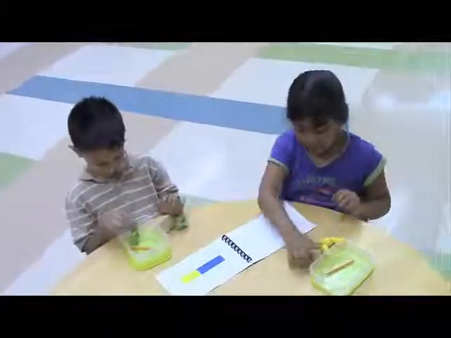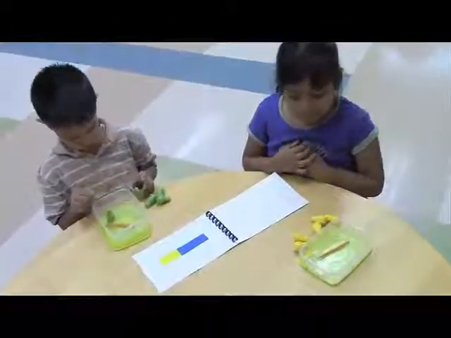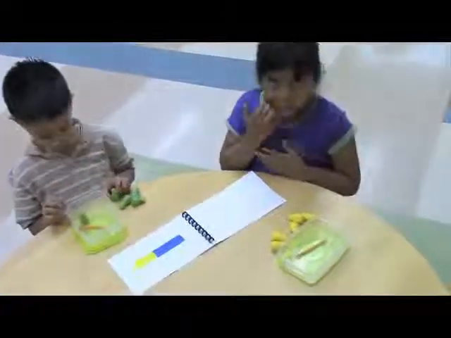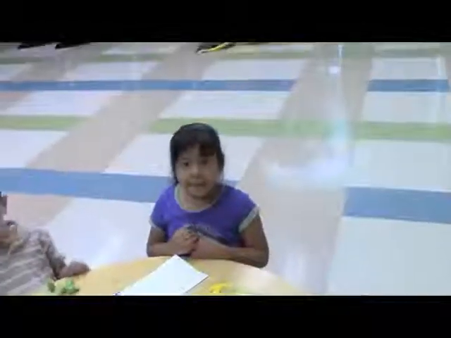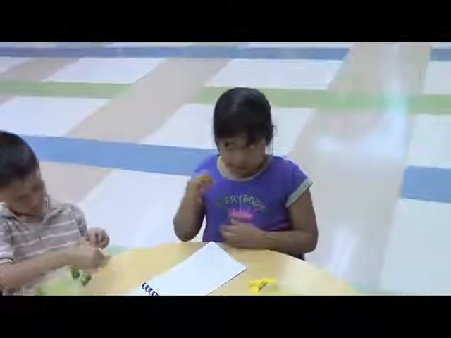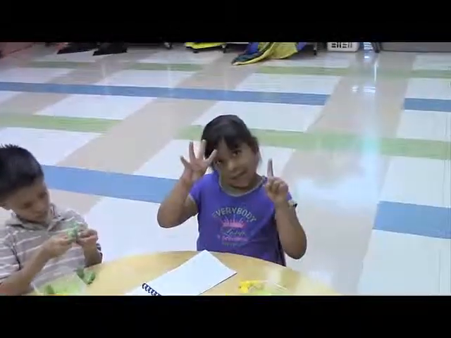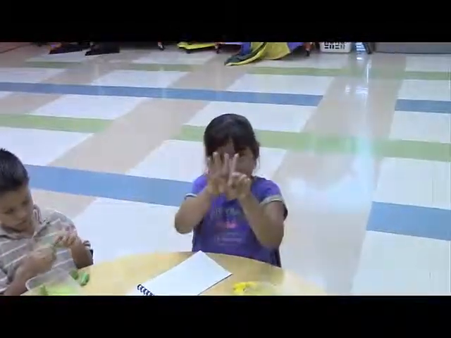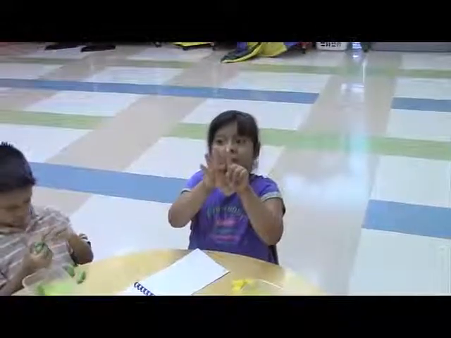Okay, in this activity we'll go on and on until the penguins are all greens. Okay, Giselle, please tell me how can I make 5? 4 and 1. 4 and 1, put it together. How many now? 5. 5.